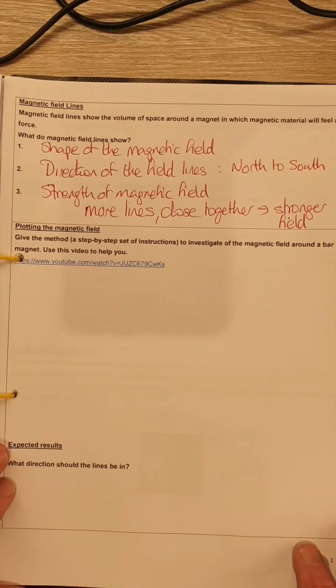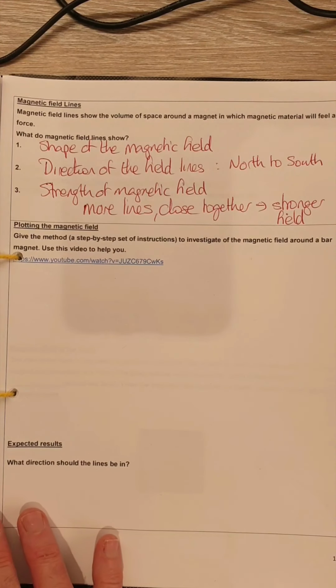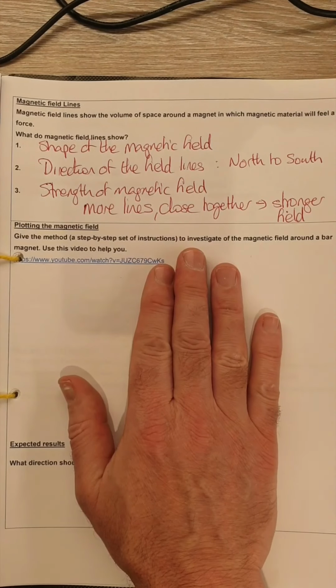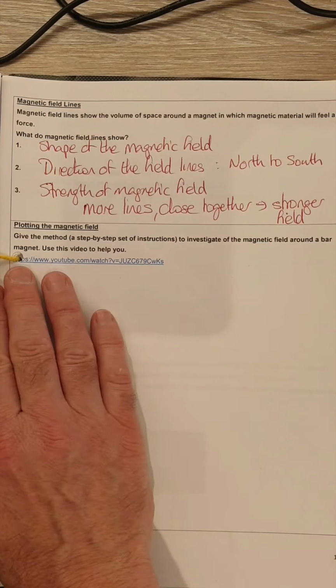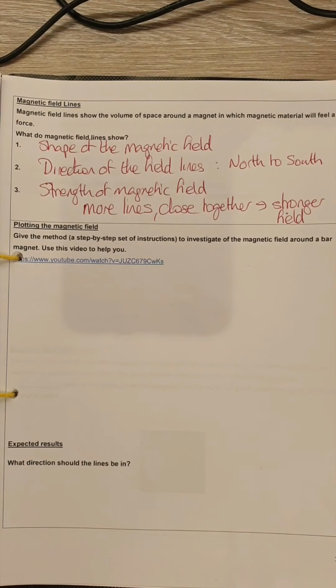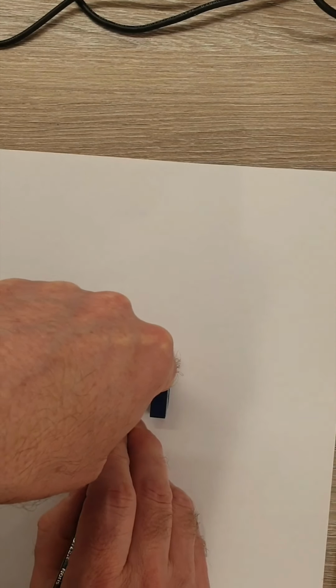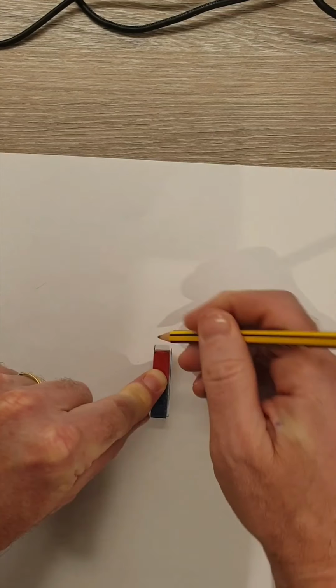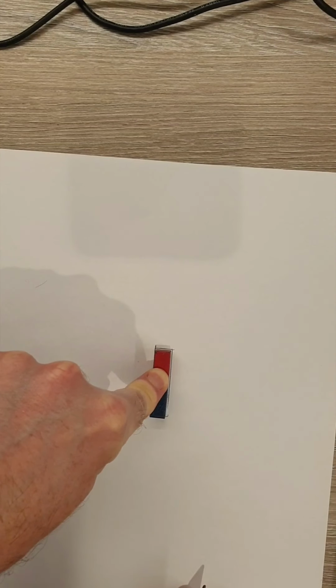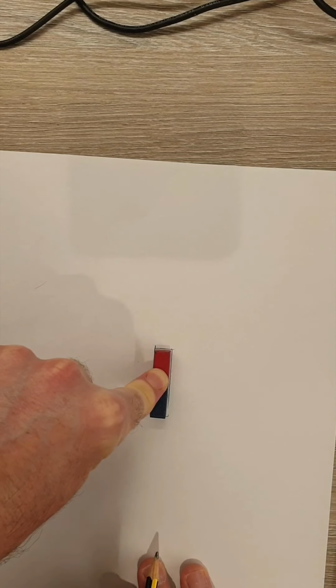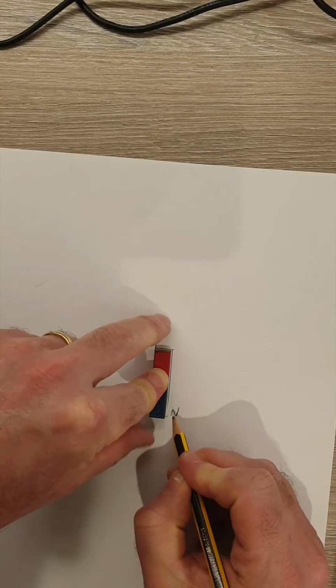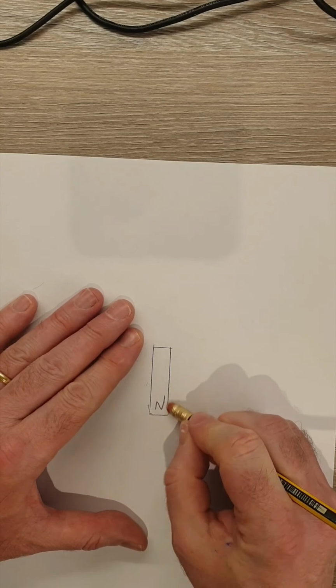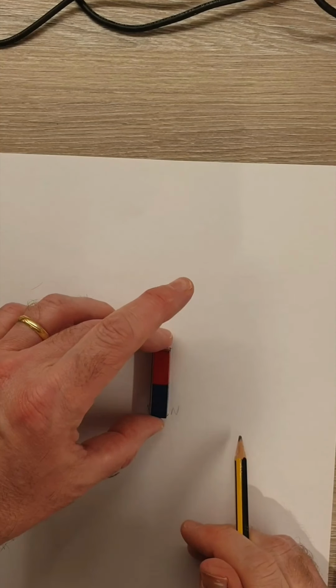Okay, so the next task you needed to do was, using the video to help you, give a step-by-step set of instructions to investigate the magnetic field around a bar magnet using this video and the PowerPoint to help you. Here I've got a bar magnet, I've placed it on my piece of paper and I'm going to follow my instructions. So the first thing I need to do is draw around my magnet. That's so I can take it off the paper if I need to and put it back where it was. And I need to mark the north side here, so that's my north side. There, okay, so I place that there.